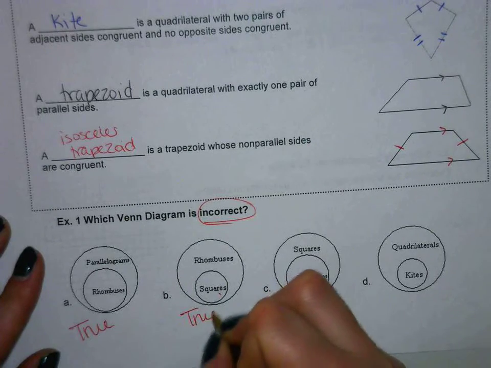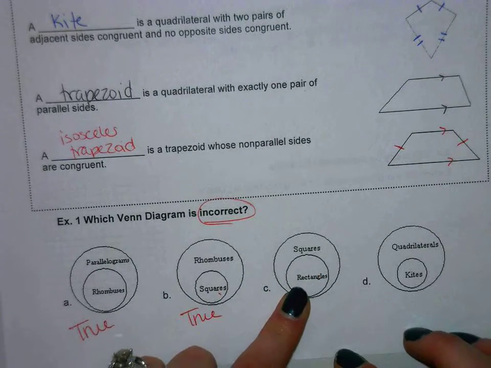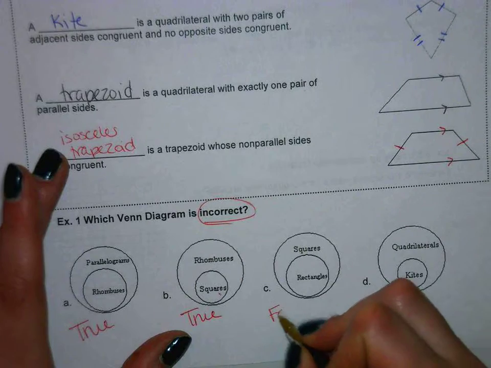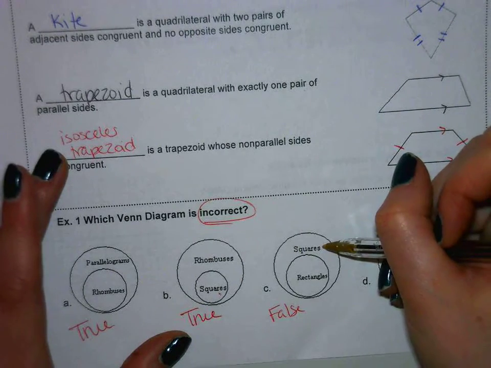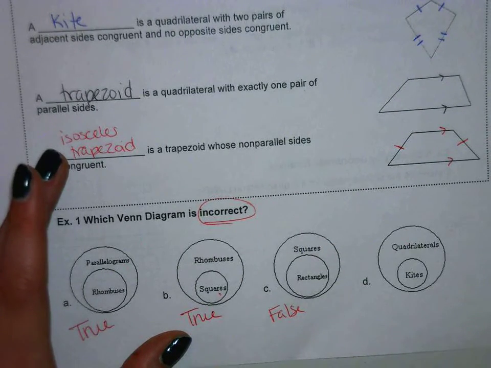A rectangle is a square. This is false. In order to be a square, you have to have four congruent sides, and rectangles do not have four congruent sides. So C is our correct answer.